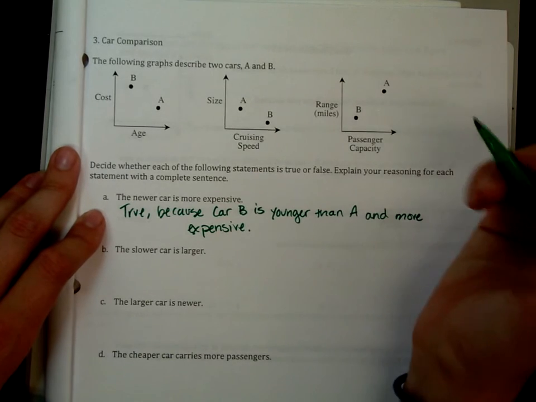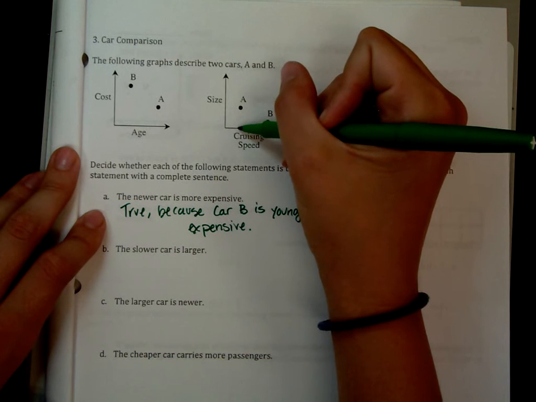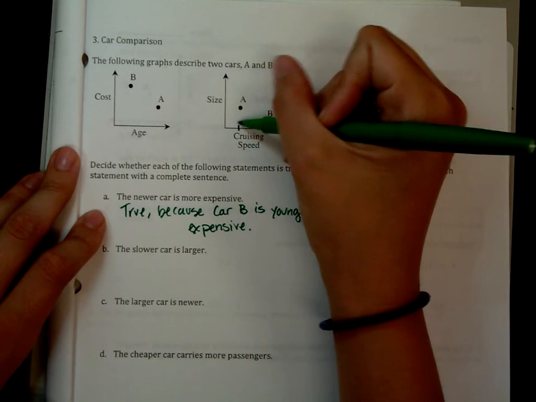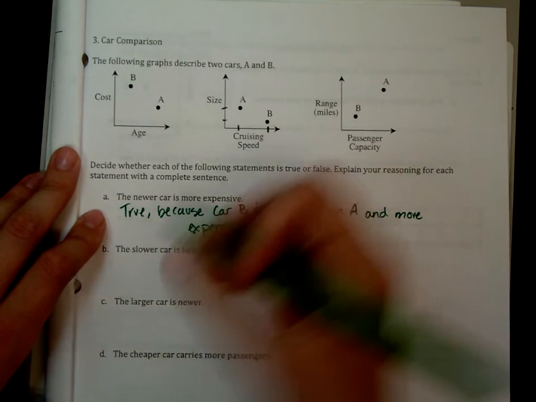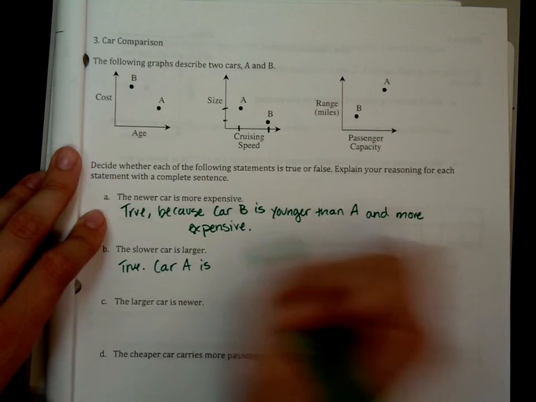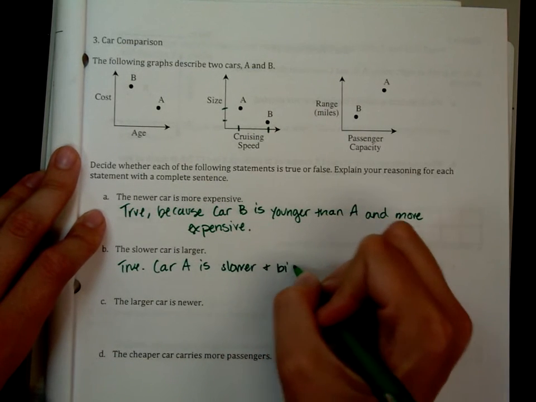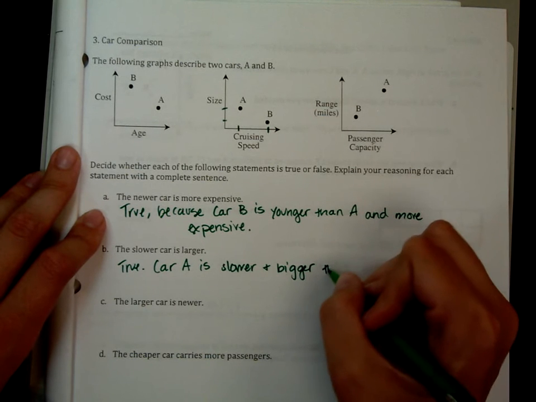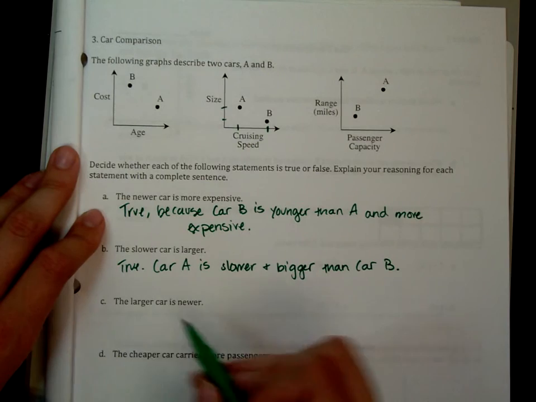The slower car is larger. So let's see. Slower would be this one, is larger. A is bigger than B. True. Car A is slower and bigger than car B. The larger car is newer.